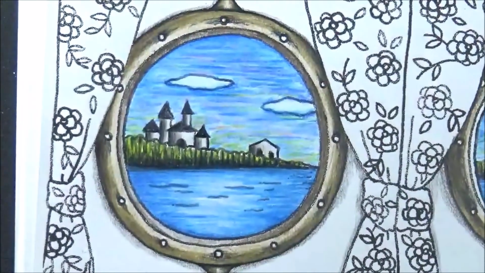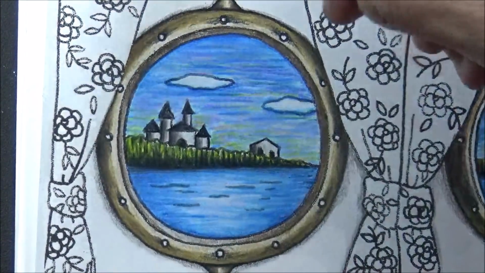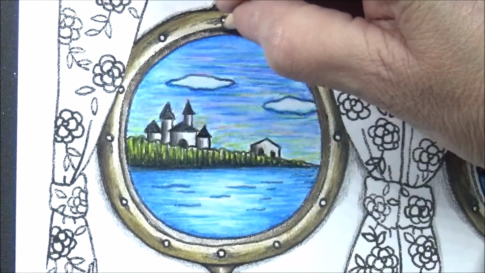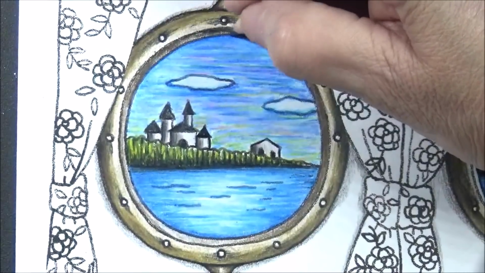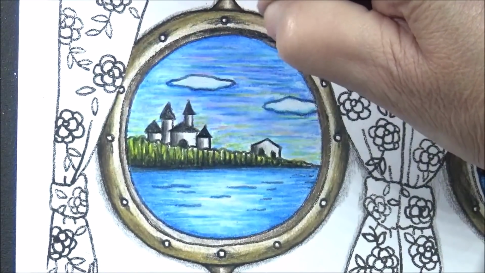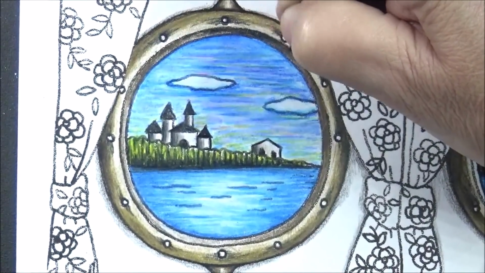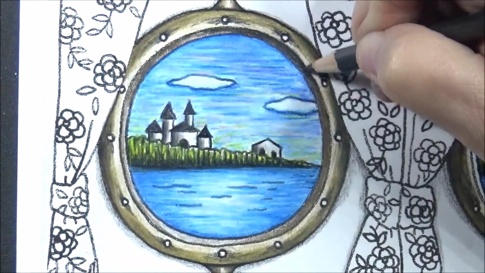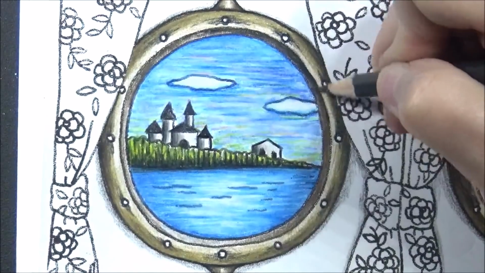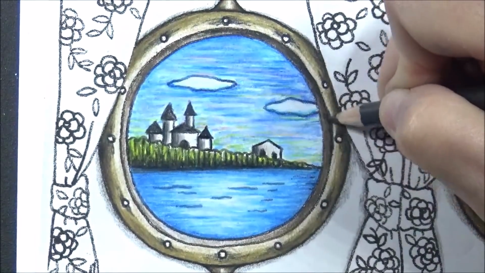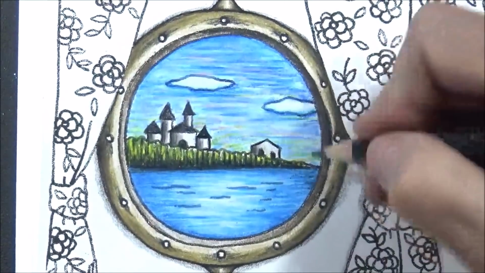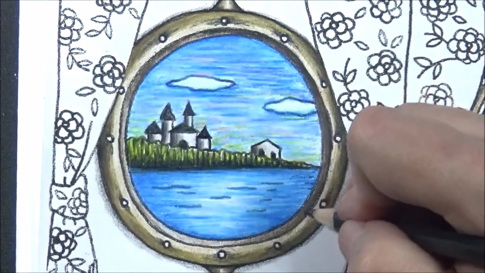But then I want to put this darker color, the 90% cool gray, on this side here because this is the side I want to be darker. One on the edge, but that's all right, whatever.